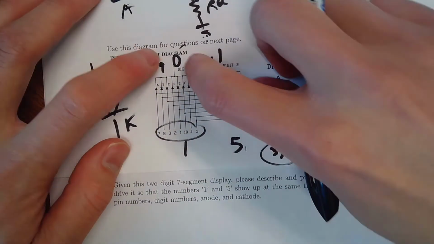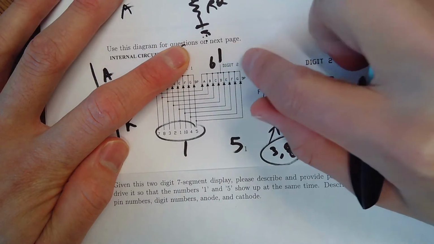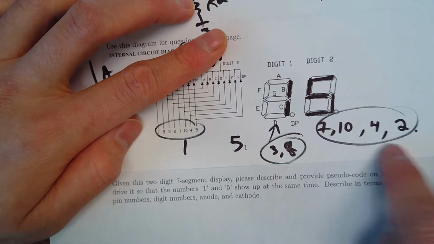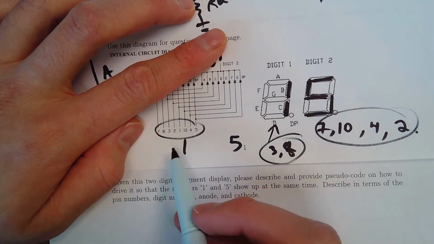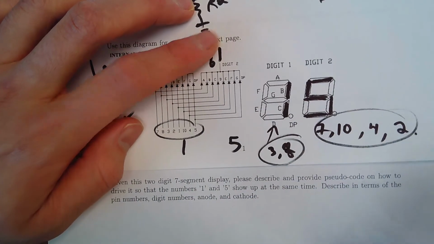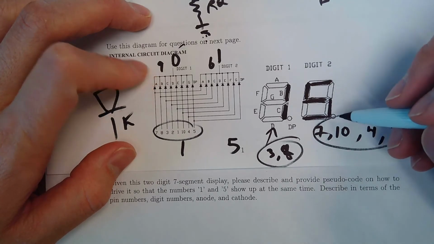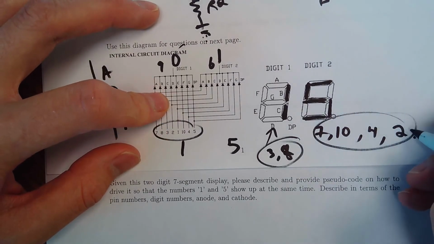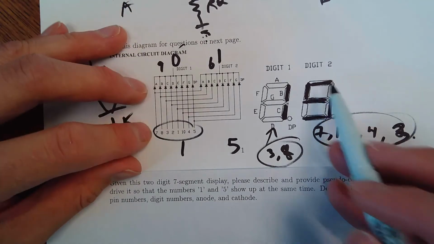Then set this back to 1 to turn digit 1 off. Set digit 2 to 0, pin 6 to 0, and feed in the appropriate value for the 5, right? Let's just go over that again. That's an A, which is pin 7.